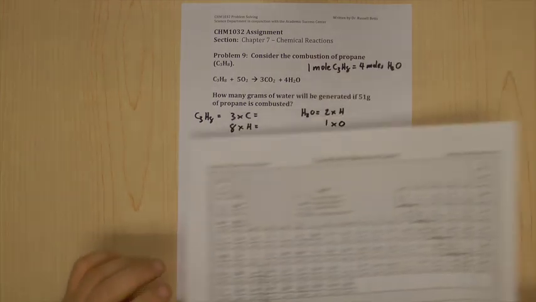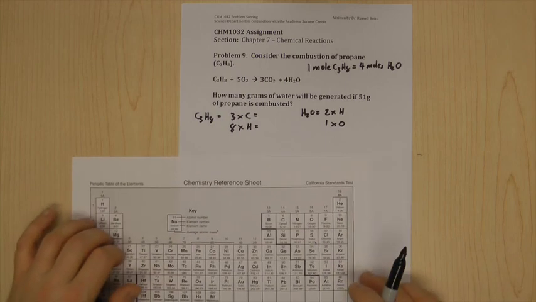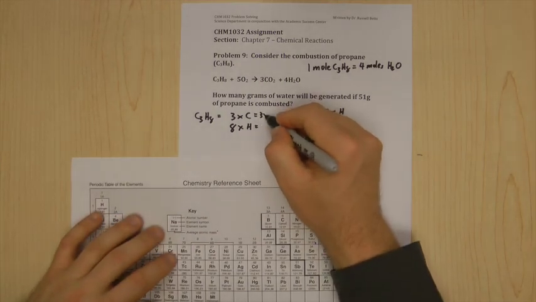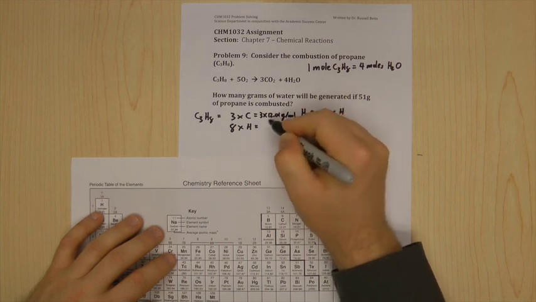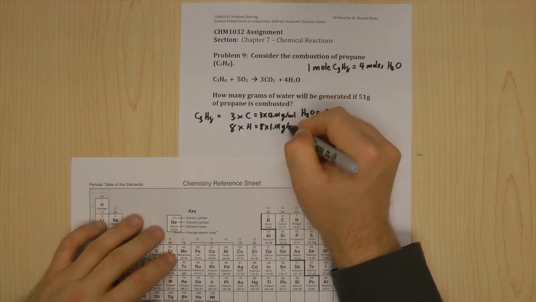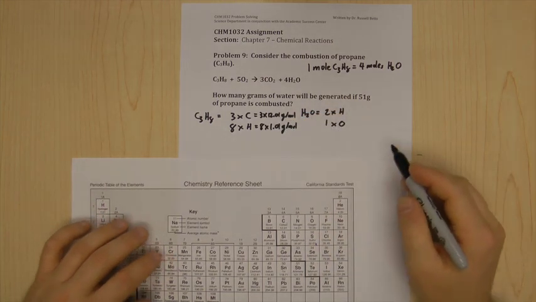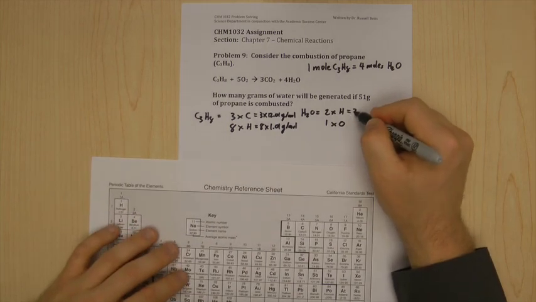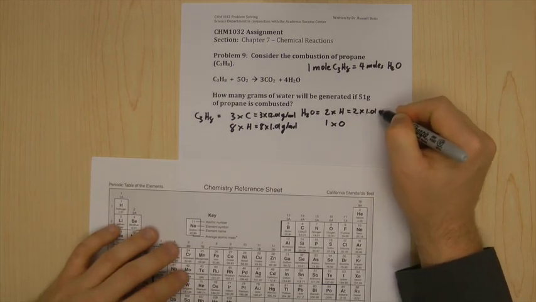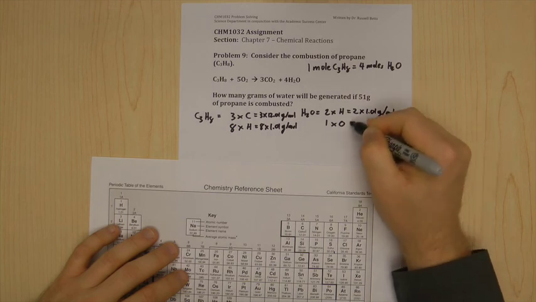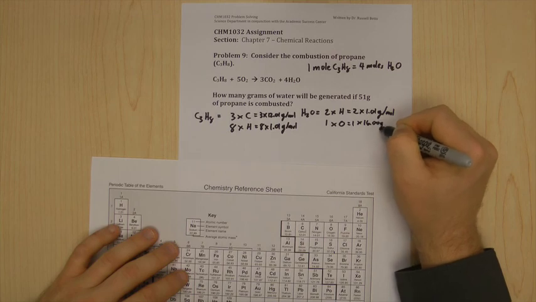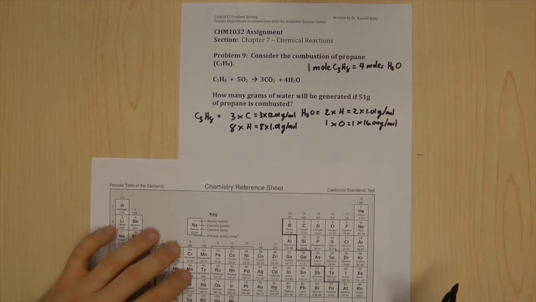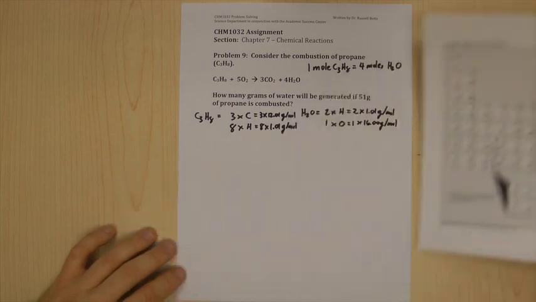Bust out the periodic table, which hopefully all of you are familiar with now. 3 times 12.01 grams per mole and 8 times 1.01 grams per mole. Over here, 2 times 1.01 grams per mole and 1 times 16.00 grams per mole. All right, let's get rid of the table. We don't need it anymore.